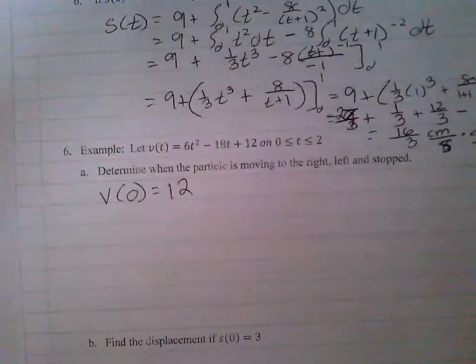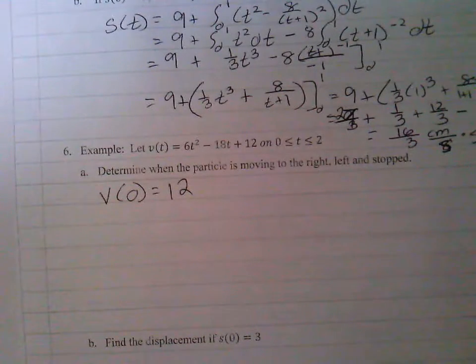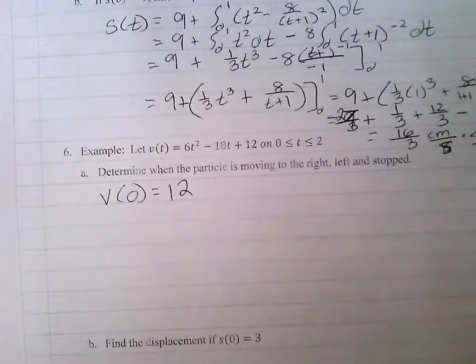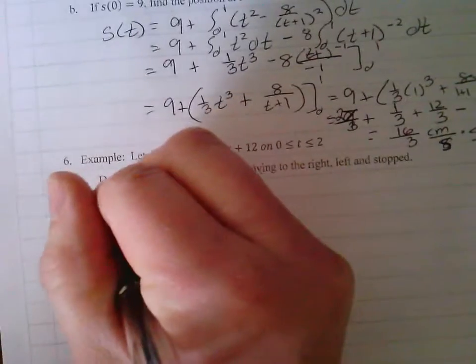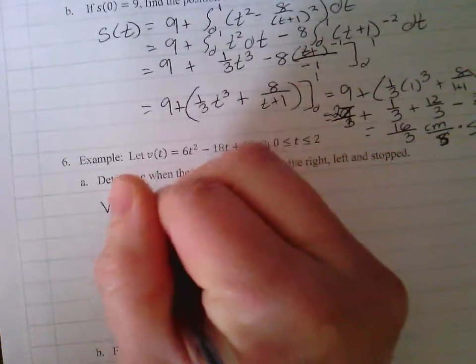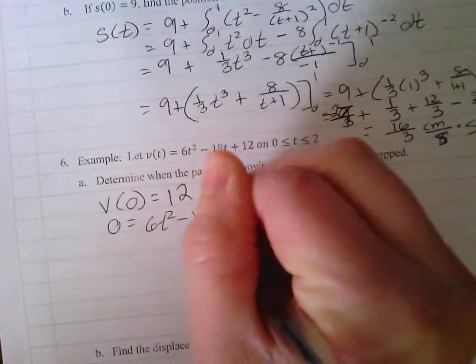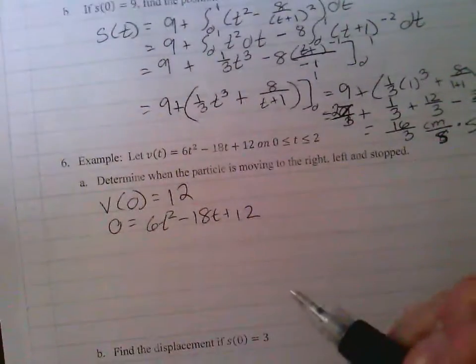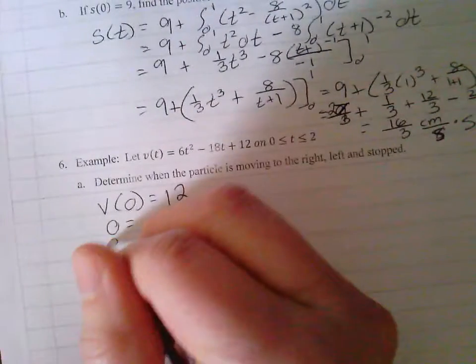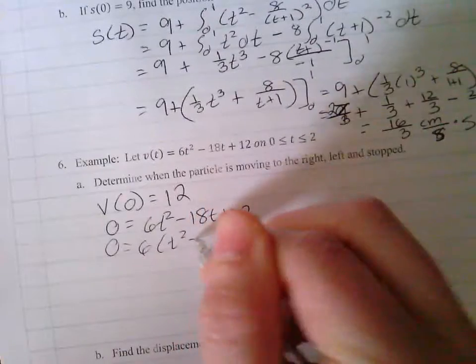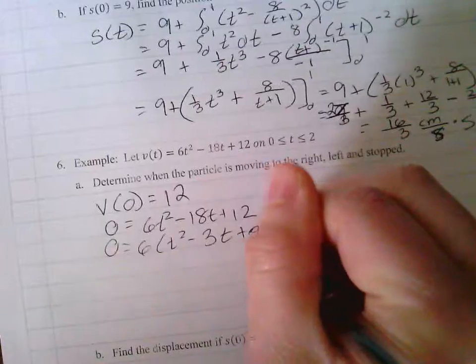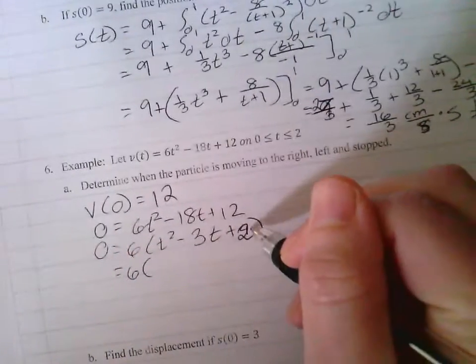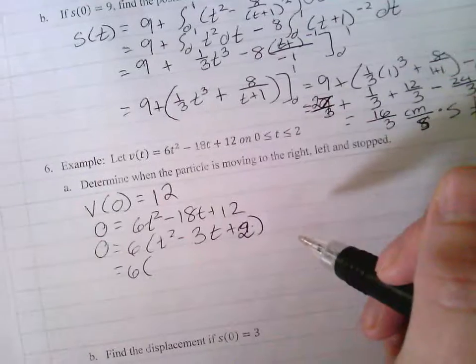Okay, and then let's determine where it's at 0. So we're going to do 0 equals 6t squared minus 18t plus 12. Factor out the 6. Plus 2. Factors of 2 that add to get negative 3. That's going to be negative 2 plus a negative 1.